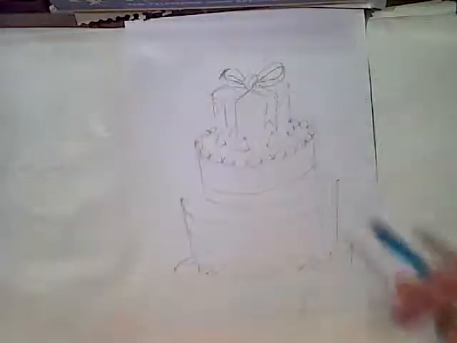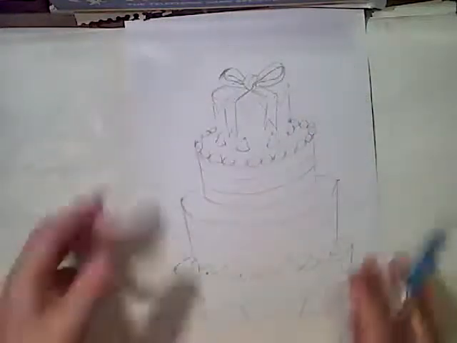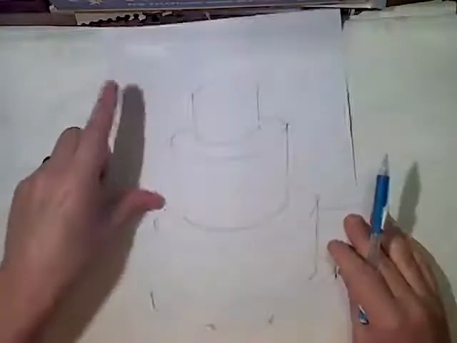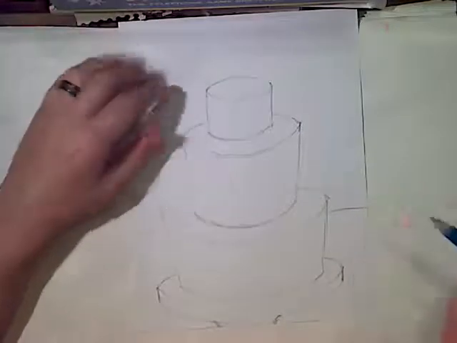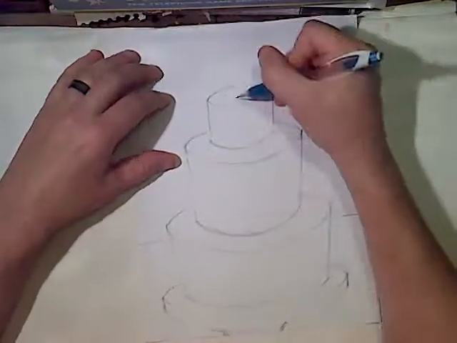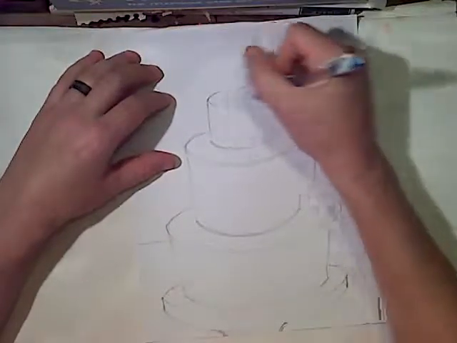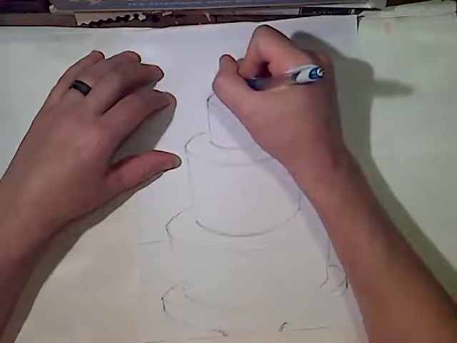So angles are always really good for drawing three-dimensional. But let's go ahead and look back to here. Let's make this a carrot cake. This will be kind of fun. So a carrot cake, you could draw your carrot cake standing upright. I'm going to draw my carrot sideways.